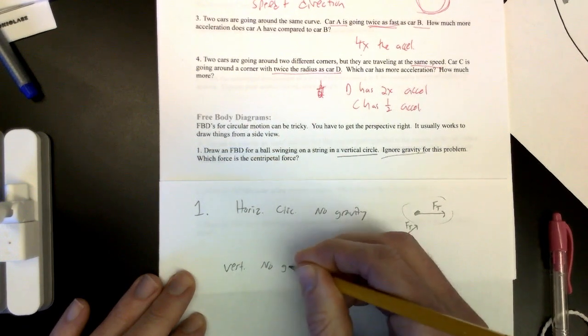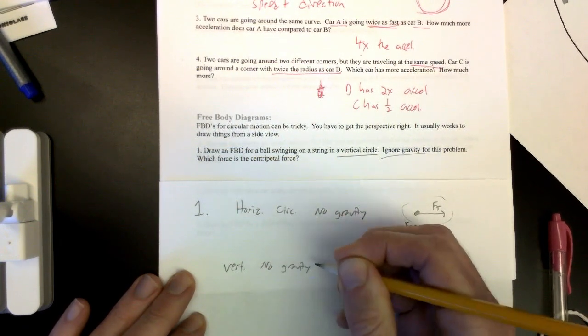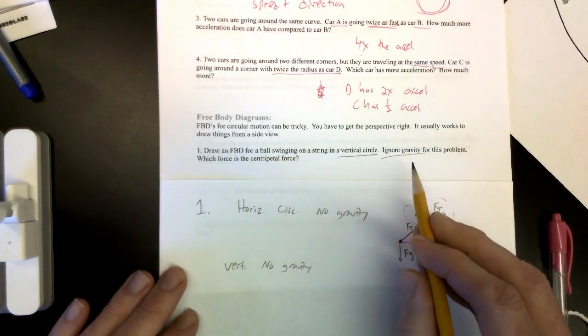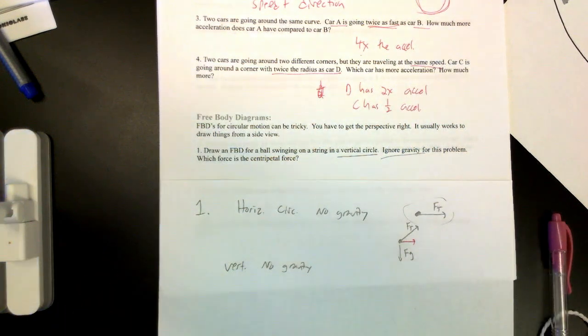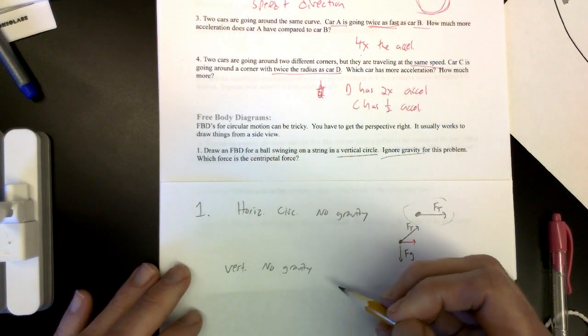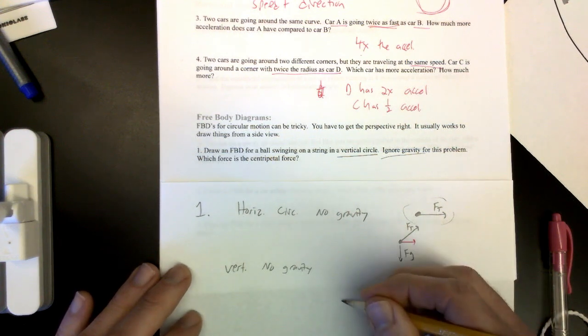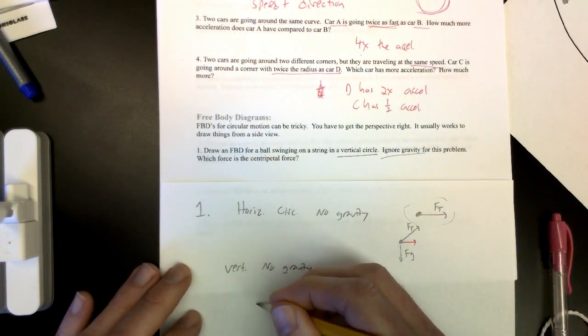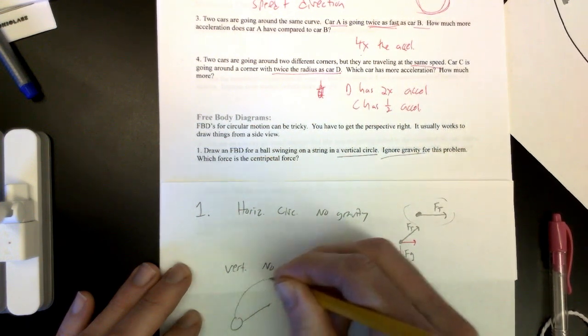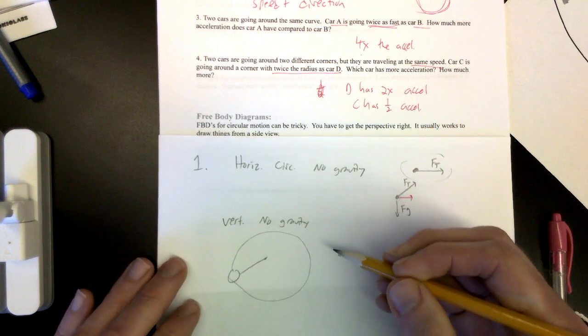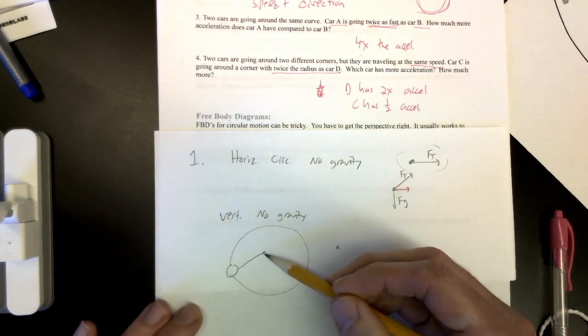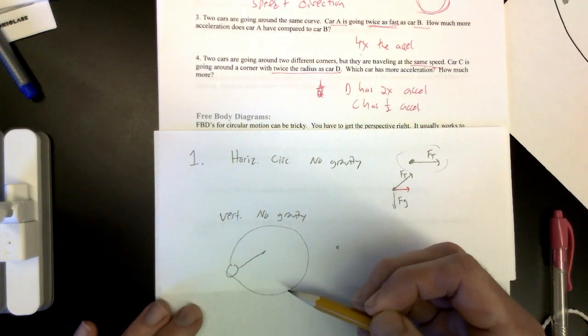Vertical, no gravity. There's no reason to do no gravity in the vertical circle, but that's how I wrote it in the problem, so I'll solve it like that. So vertical circle, no gravity. Once again, we're looking at a side view. So I'm going to have the ball. Here's like a diagram of what's going on. There's the ball, and there's the center, and it's going around in a circle like that. Scooch this up a little bit. So we're going to draw the ball.